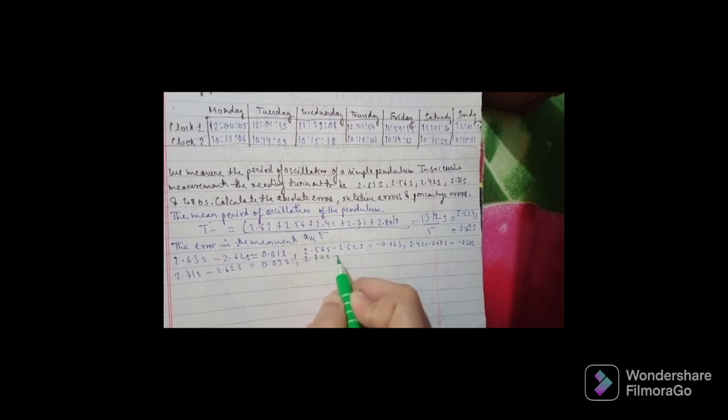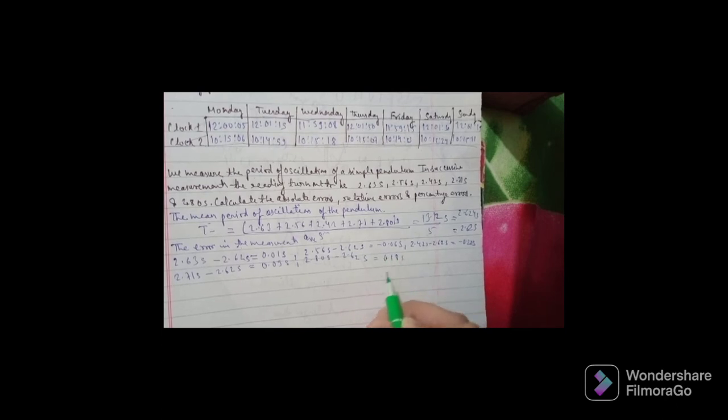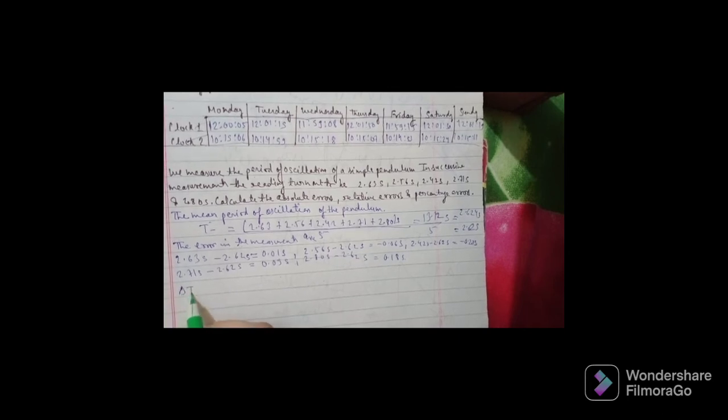2.80 seconds minus 2.62 seconds equals 0.18 seconds. Here you have to note that the errors have the same units as the quantity to be measured, where the arithmetic mean of all the absolute errors, for the arithmetic mean we take only the magnitude, is being taken as the mean.